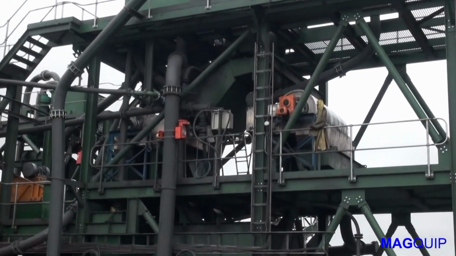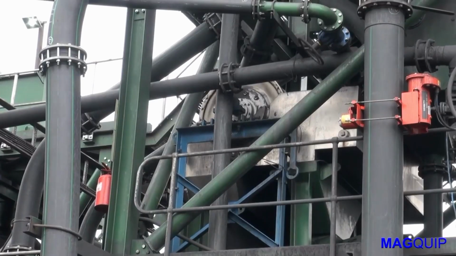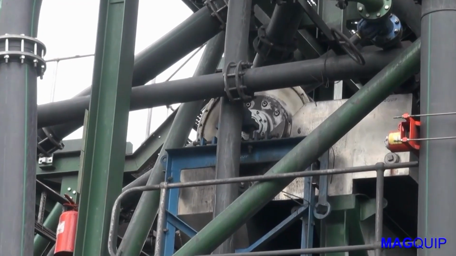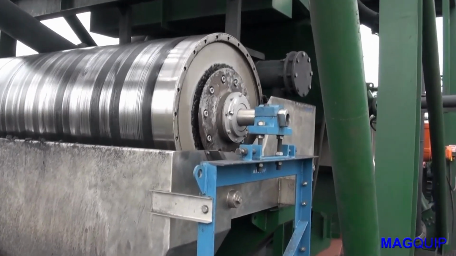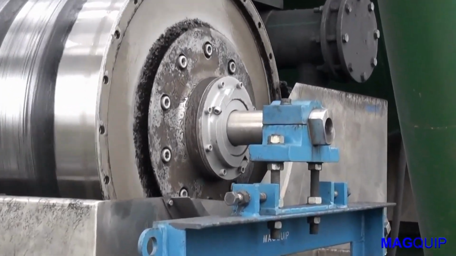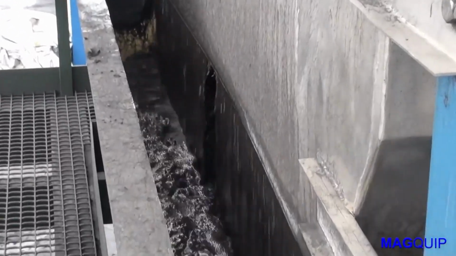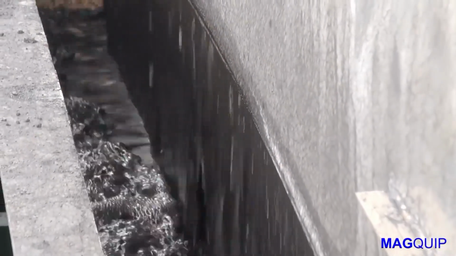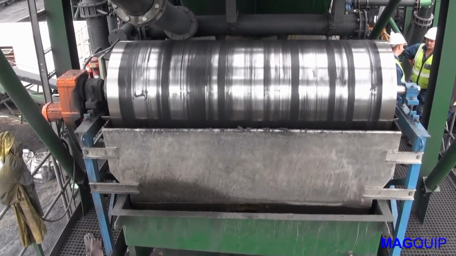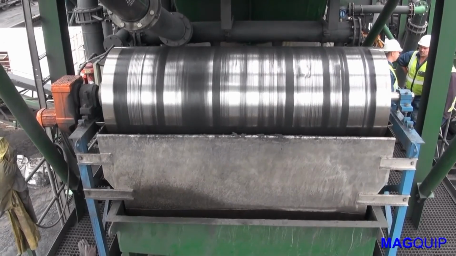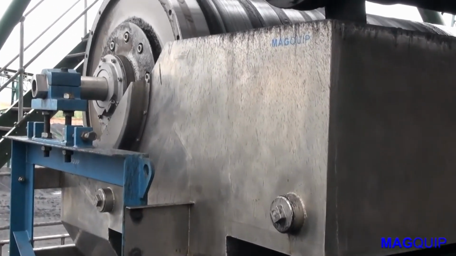This is footage from MagQuip, and these guys produce, among other machines, magnetic separators, especially drum magnetic separators. As you can see, from time to time you can even see some material attached to the drum. The drum is turning, the material is still attached. So this is the magnetic part of the material exiting the drum. When I take a look at the different views, I can see how the machine works. It's a big machine, but not a giant machine or anything like that.